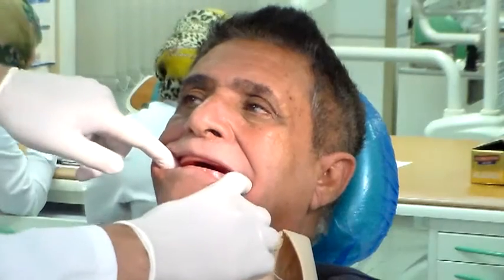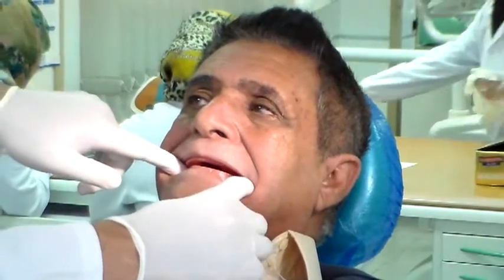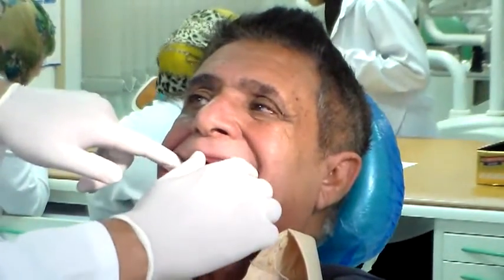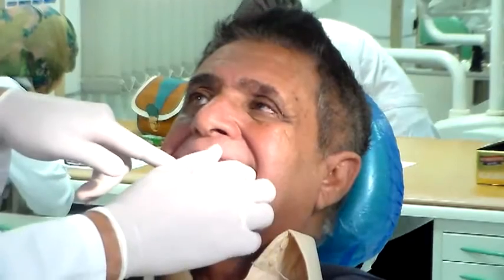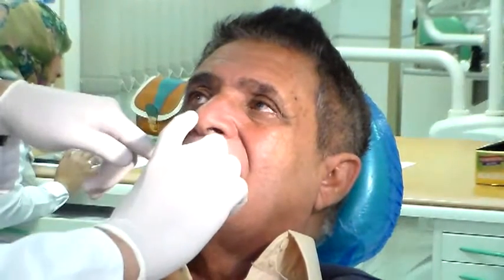Now, as you see the patient closing, this side is touching, and all of this is open. Then you have two options to correct this. You can either add wax here, or you can reduce the wax here. Which one will you choose? The way to choose it is to know the vertical dimension.